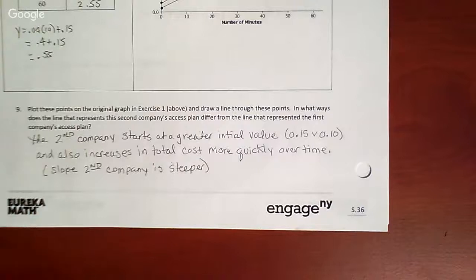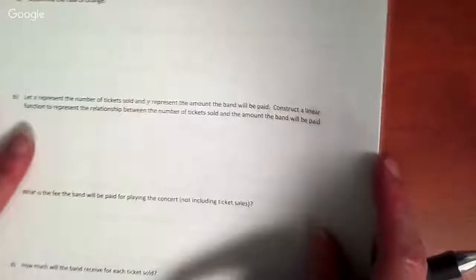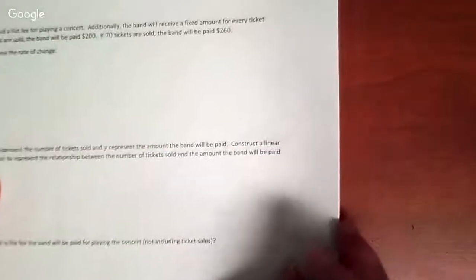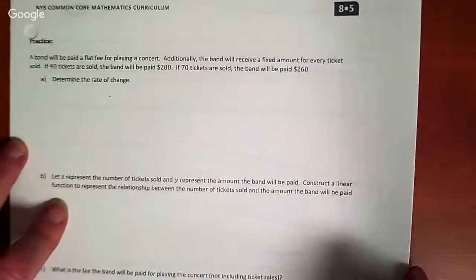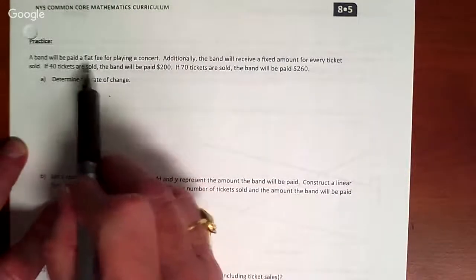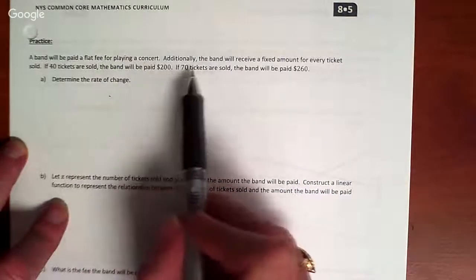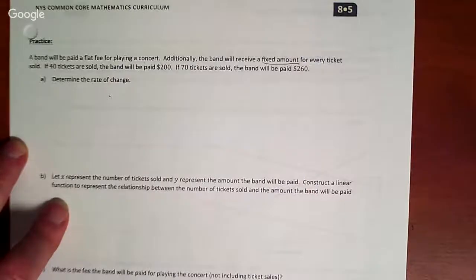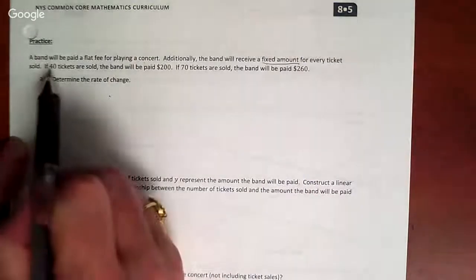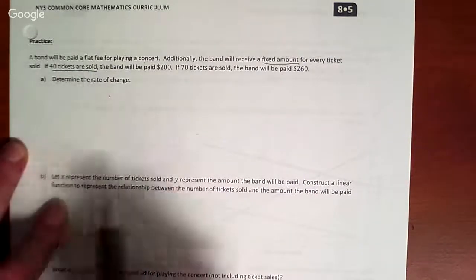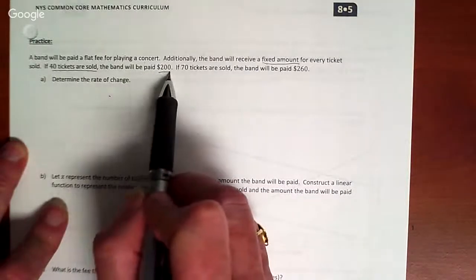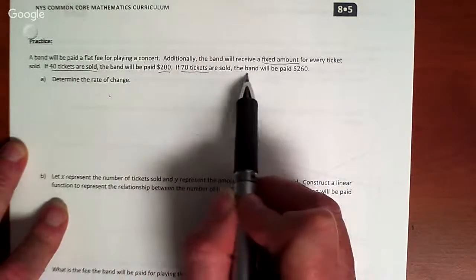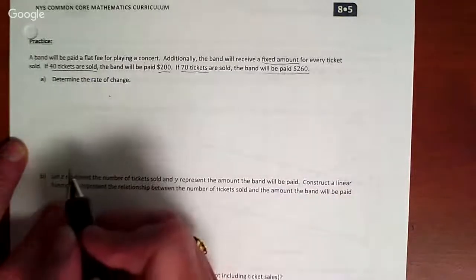So now, in our practice, we've got a band that will be paid a flat fee for playing a concert. Additionally, the band will receive a fixed amount for every ticket sold. So if 40 tickets are sold, the band will be paid $200. If 70 tickets are sold, the band will be paid $260.